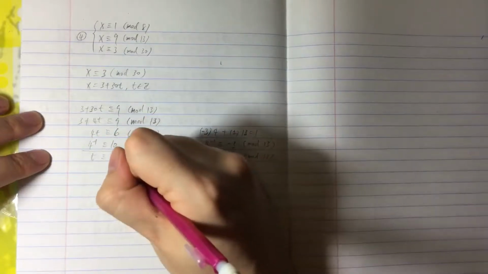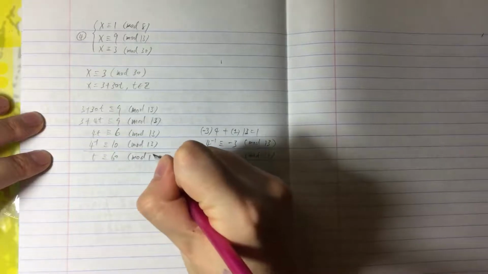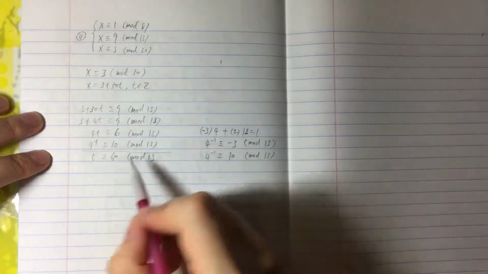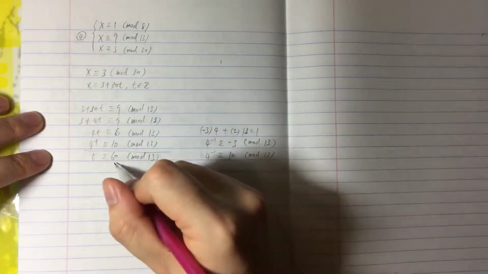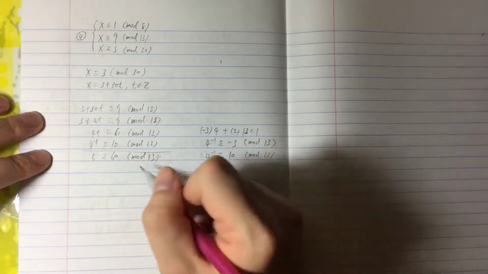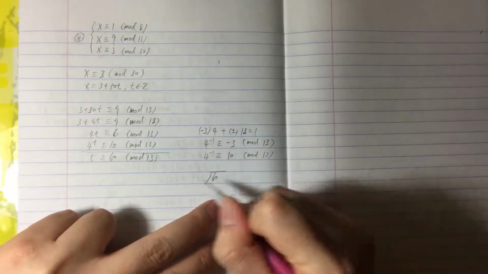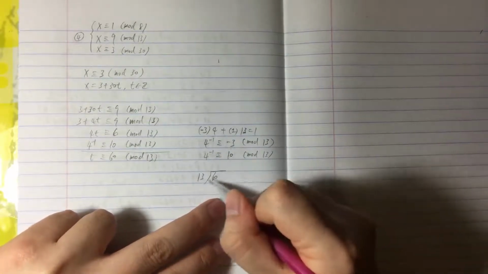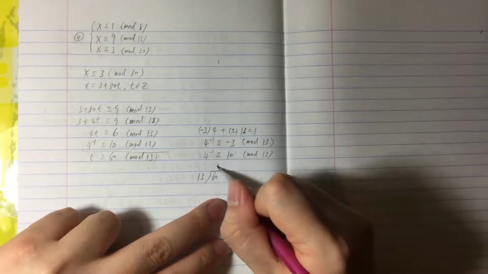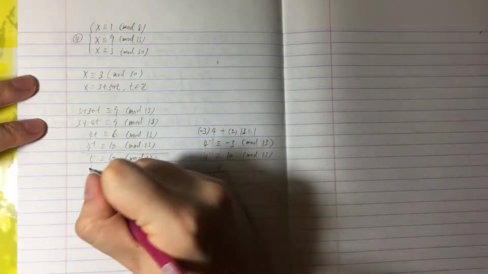6 times 10 is 60. Since 60 is more than 13, I want to find the least non-negative residue. 60 divided by 13: 13 goes into 60 4 times. 4 times 13 is 52, remainder is 8. So 60 divided by 13, remainder is 8.